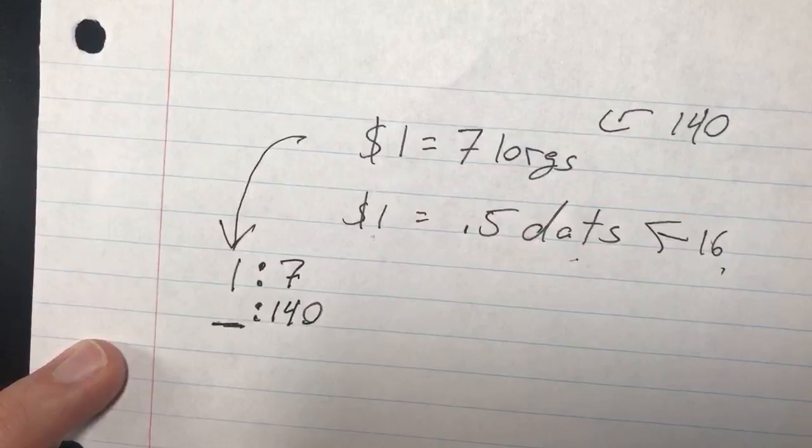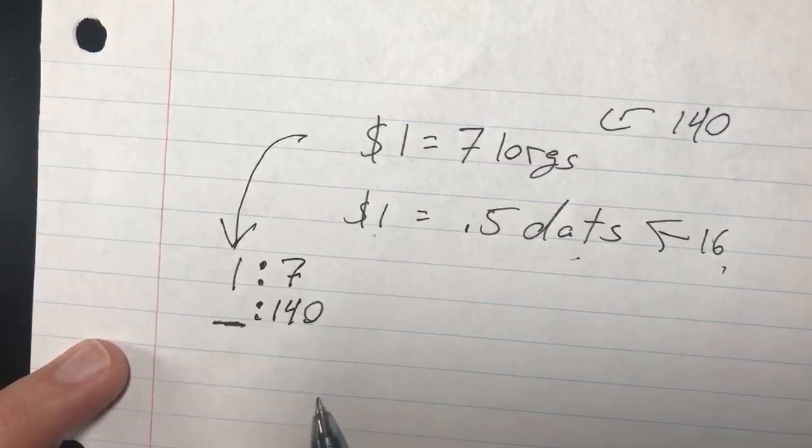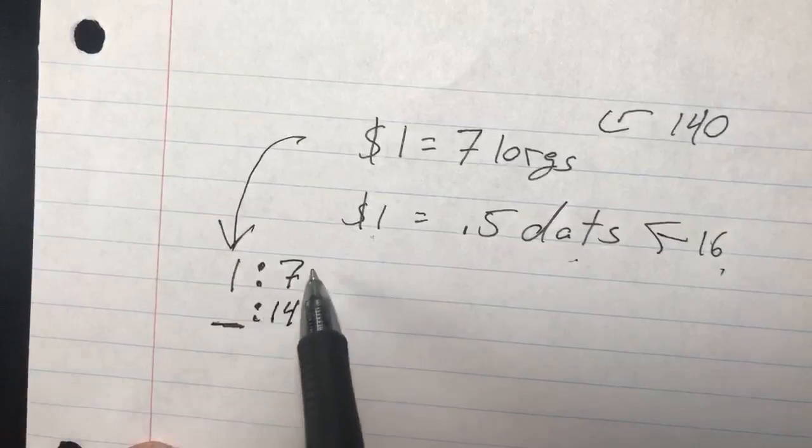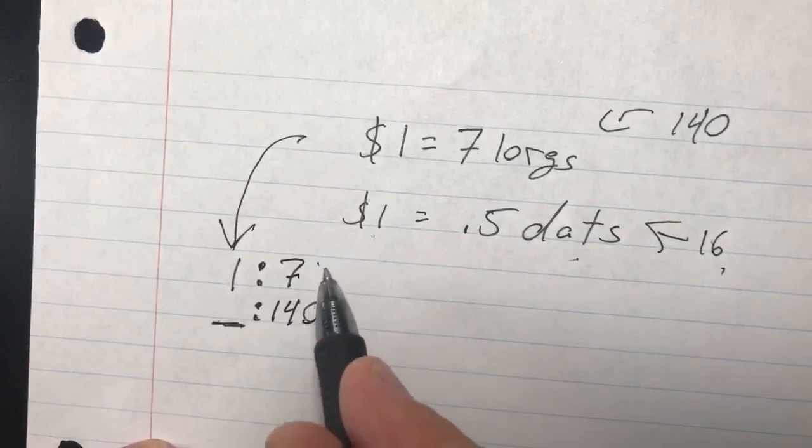Oh my God, that old lady screamed $1, $1. Yeah, no, that's everywhere, dude. That's literally everywhere.